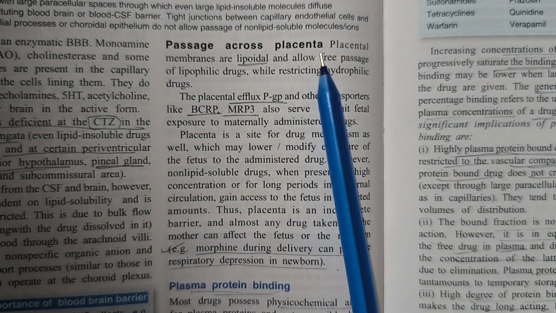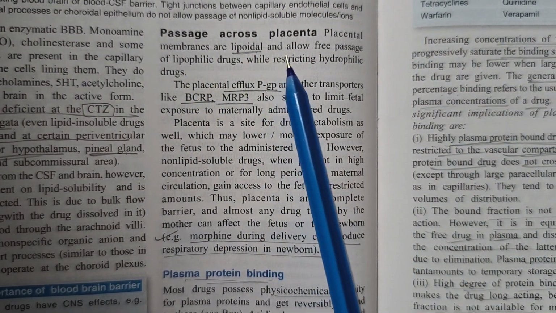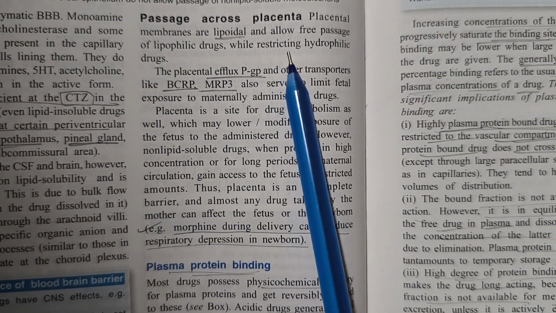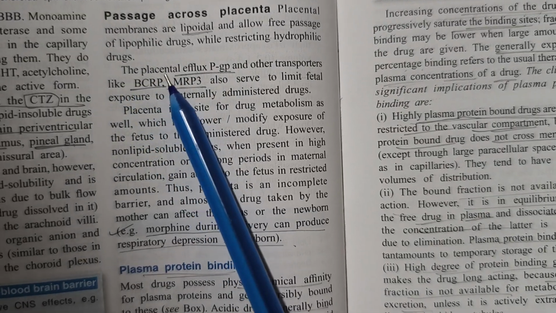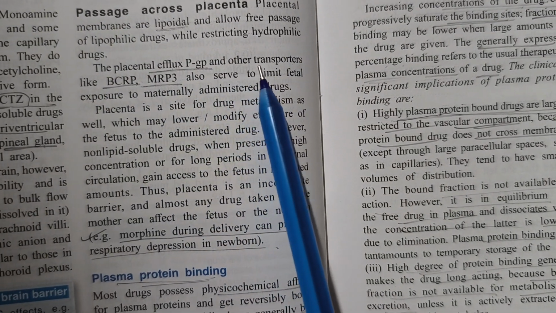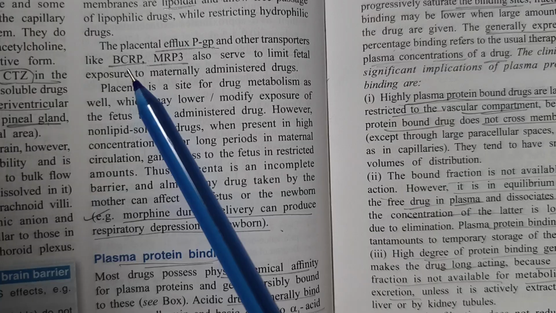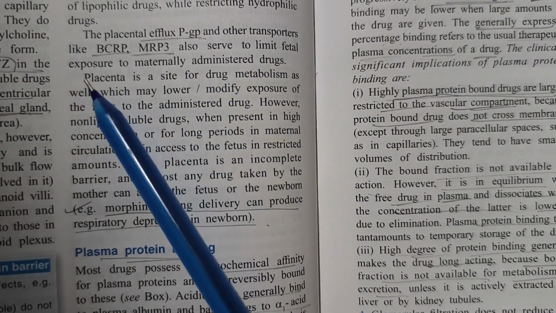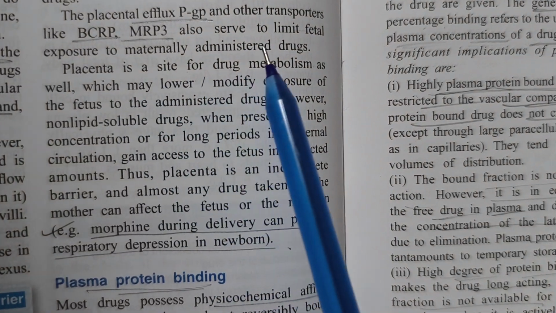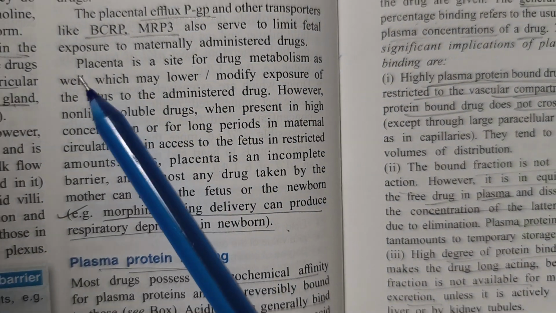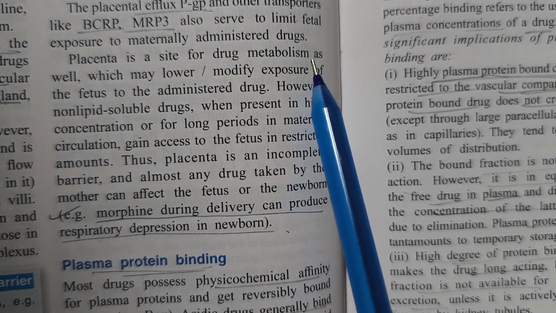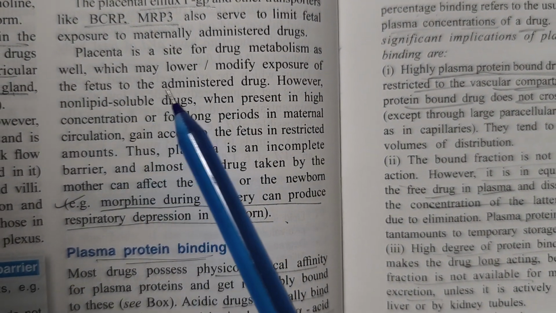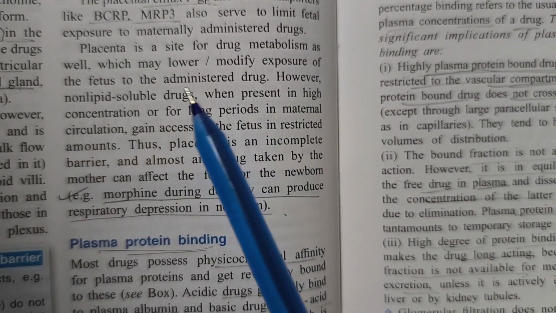Passage across the placenta. Placental membranes are lipoidal and allow free passage of lipophilic drugs while restricting hydrophilic drugs. The placental efflux PGP and other transporters like BCRP, MRP3 also serve to limit fetal exposure to maternal administered drugs. Placenta is the site for drug metabolism as well, which may lower or modify exposure of fetus to the administered drug.